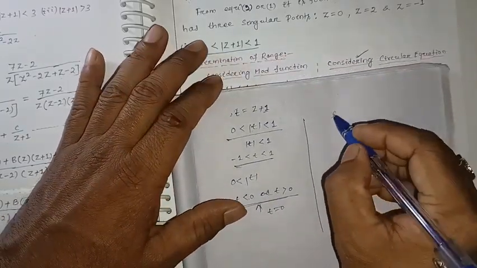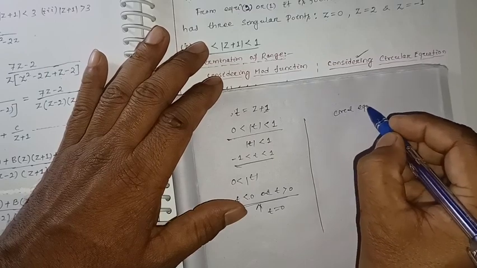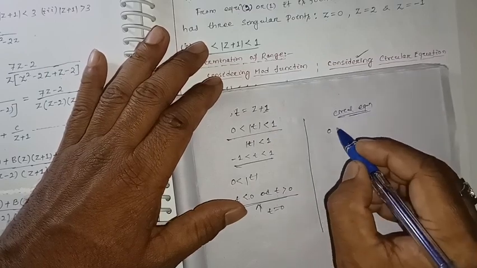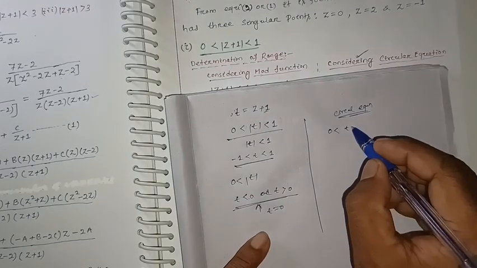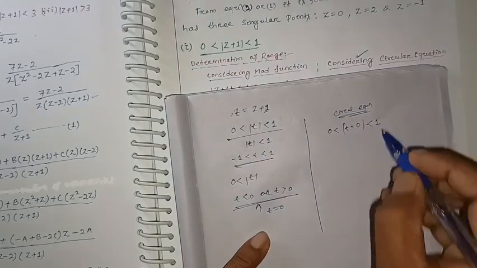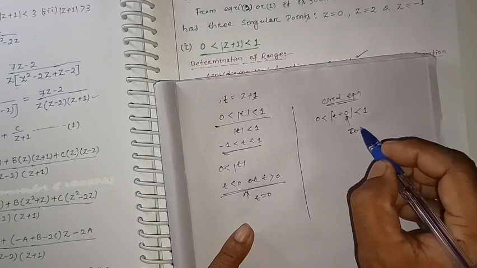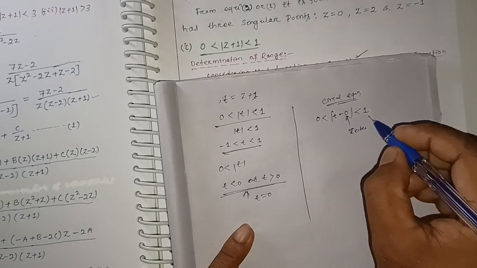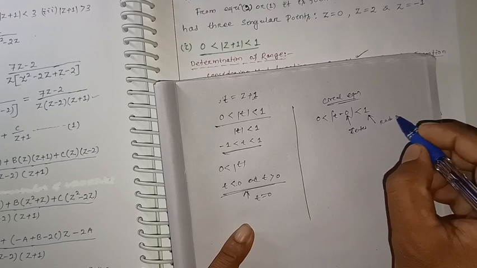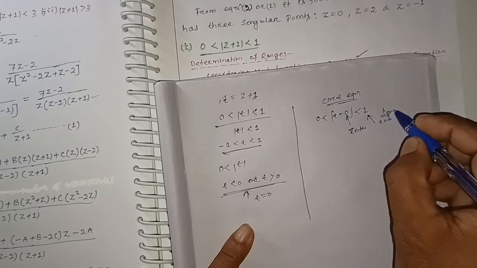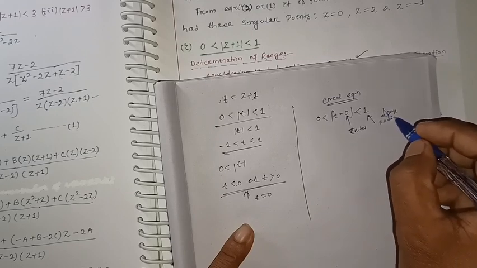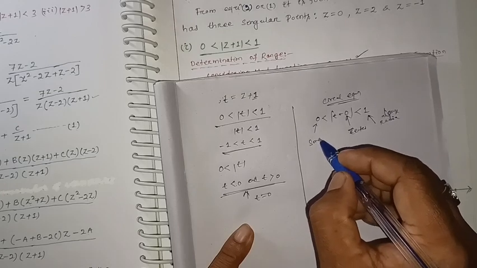Or if I consider the circular equation form, we can write mod t as mod of t minus 0. That means 0 is the center and 1 is the radius. 1 is the upper or larger radius, and 0 is the smaller radius.